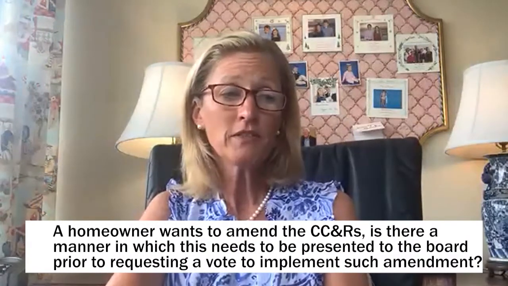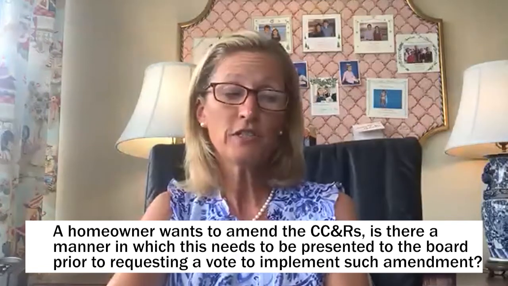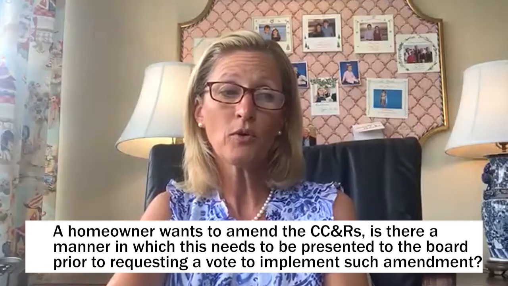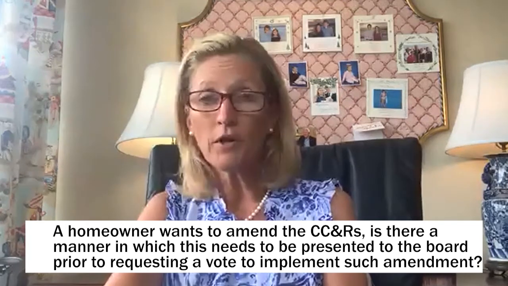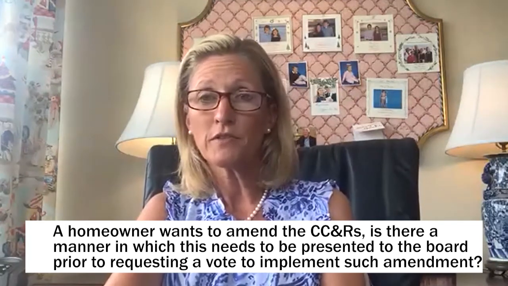Next question. If a member of a community wants to amend the CC&Rs, is there a manner in which this needs to be presented to the board before requesting a vote to implement such amendment? So a homeowner wants an amendment to the CC&Rs. What's the process they should follow? I would recommend that the owner go to the board with what they want to propose to amend and try to work with the board to get legal counsel's input on the language and then to send out the amendment for a vote. That's the best way to do it.